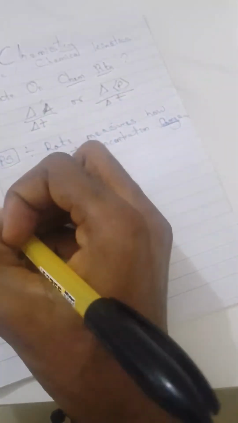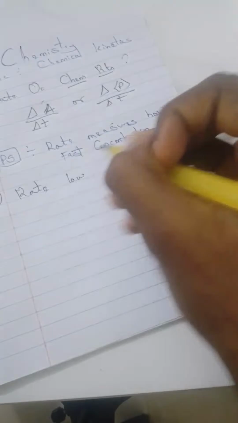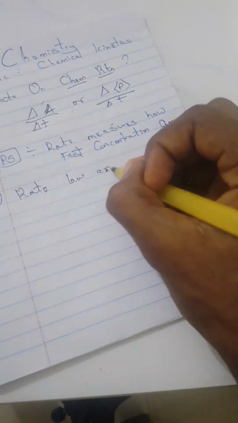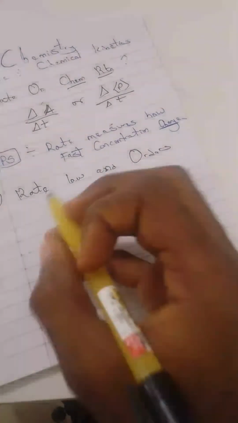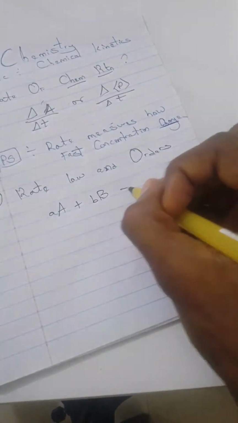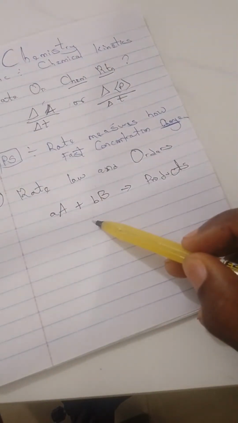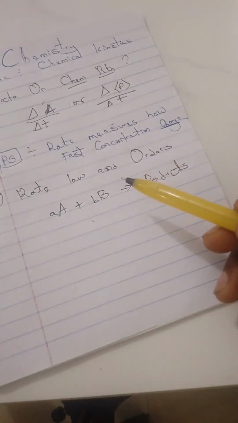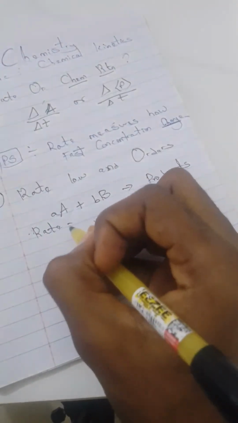Number two, now let's talk about what I want to cover today: rate laws and orders. If you are with your notes and pen, you can write that down. Now for a general reaction, this is the formula for it. I hope you get it. In this case, we can say the rate is equal to what?